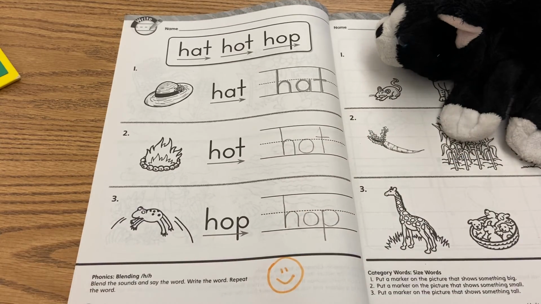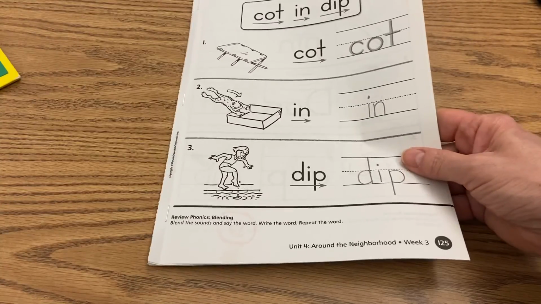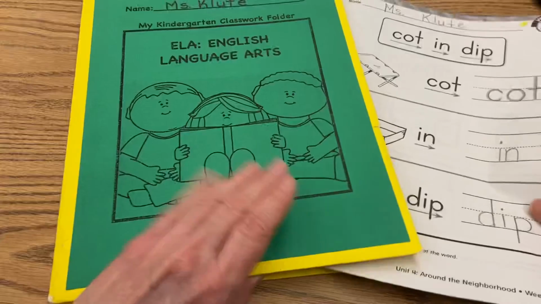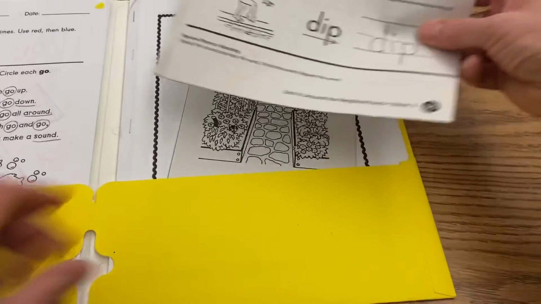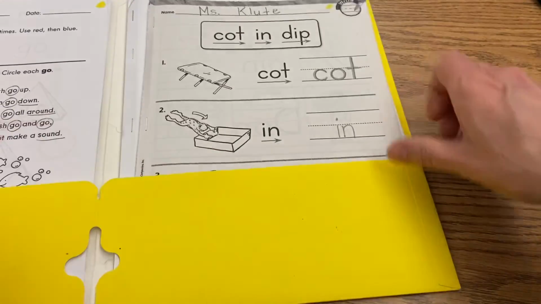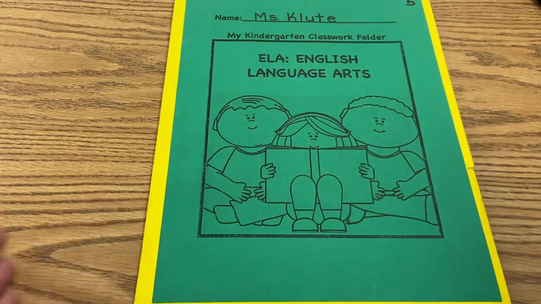Give yourself an exit ticket. Close this up. This goes back into your yellow folder with green cover. This is your English Language Arts folder, so go ahead and put that back in there, and we'll get ready for our next lesson.